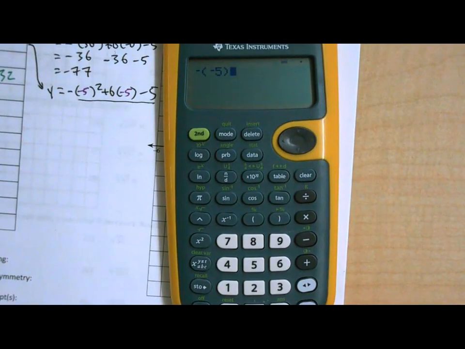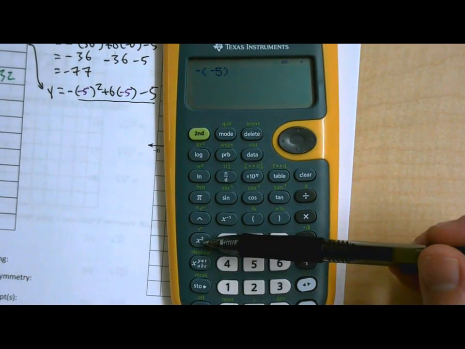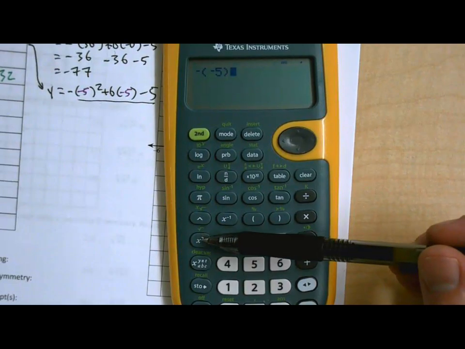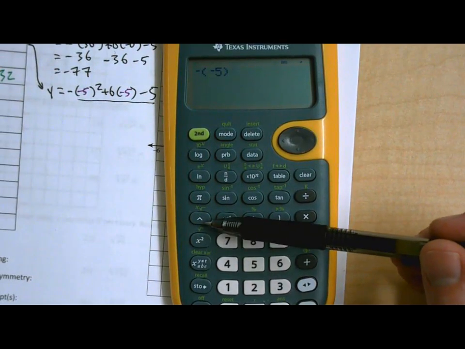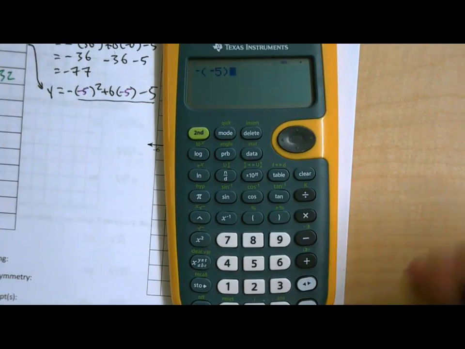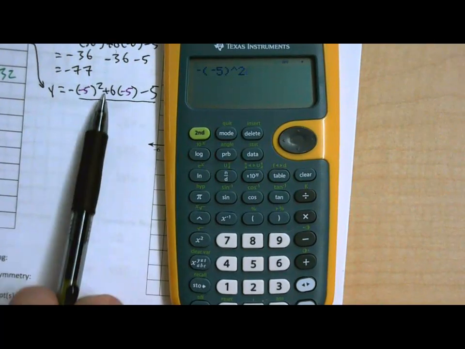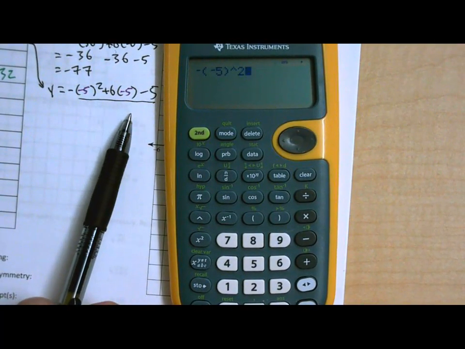Now, some of you are going to have a square button on your calculator like this. It says x squared, and you could use that. Or, please don't miss this, if you have a different exponent, look up here, guys. If you have a different exponent, or any exponent, you can use this button. If I hit this button and then put a 2, that's the same thing as saying squared.